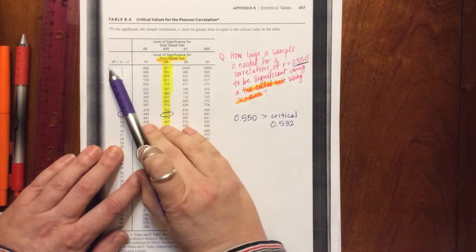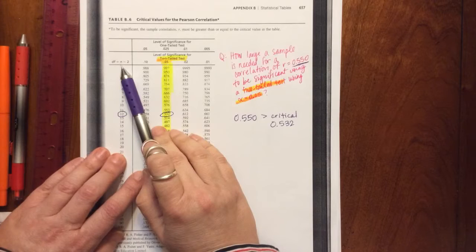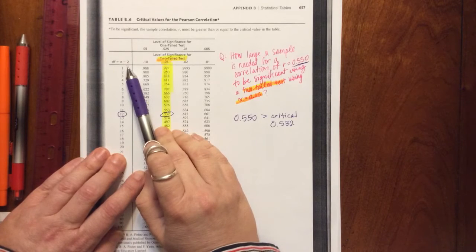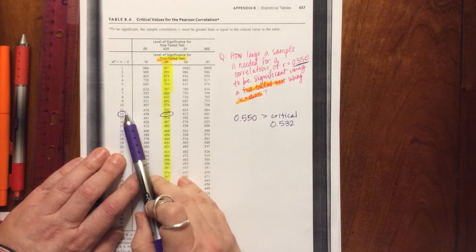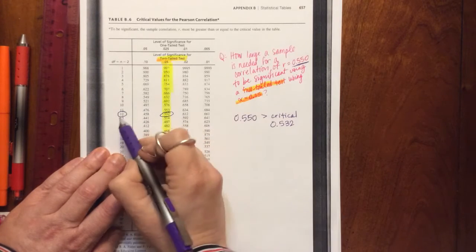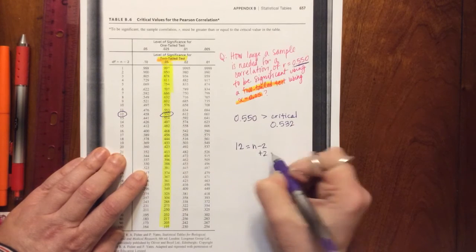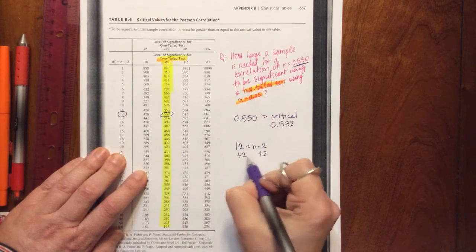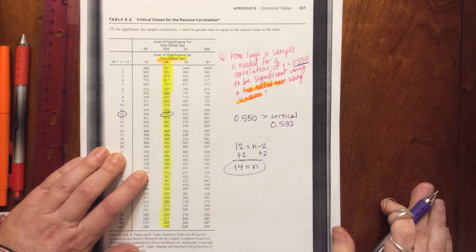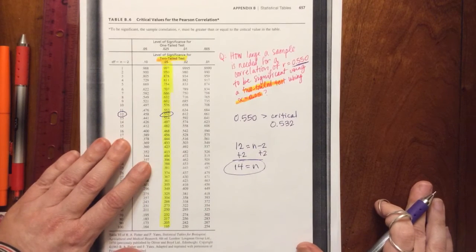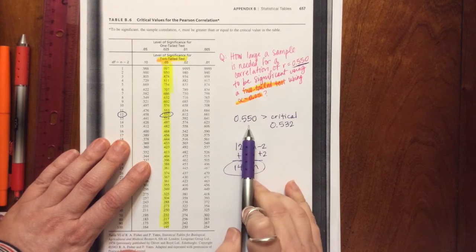Now if you look here, degrees of freedom in this table is the number of scores, or the number of pairs, I should say, minus 2. So if the degrees of freedom is 12, you would need your sample, if you solve for n, obviously you can do this in your head, n is 14. So there should be 14 people in your sample in order to make 0.550 a significant R value.